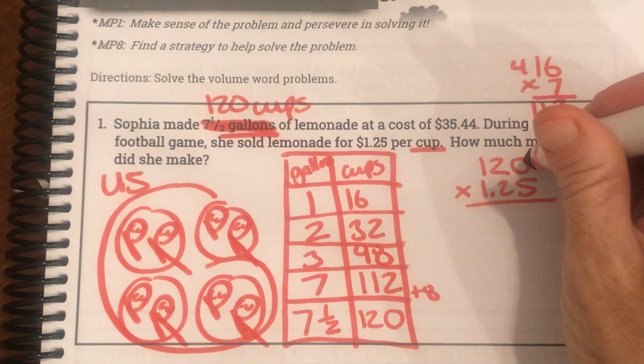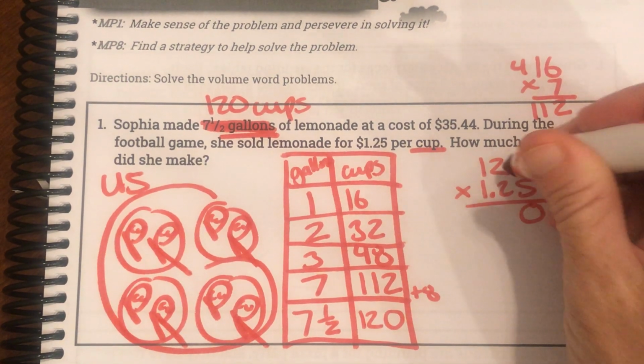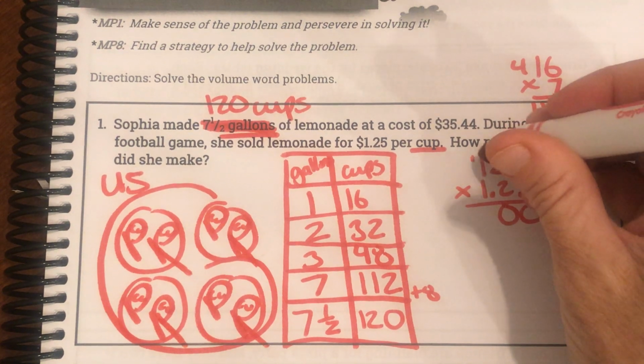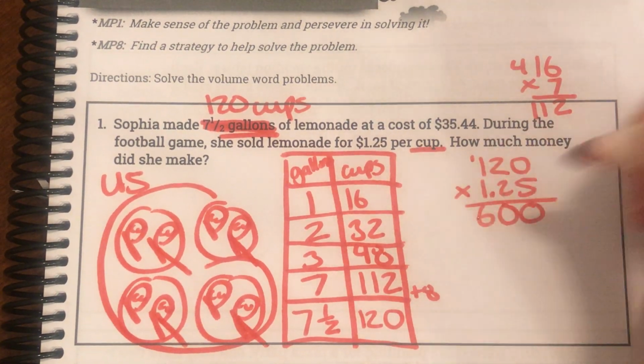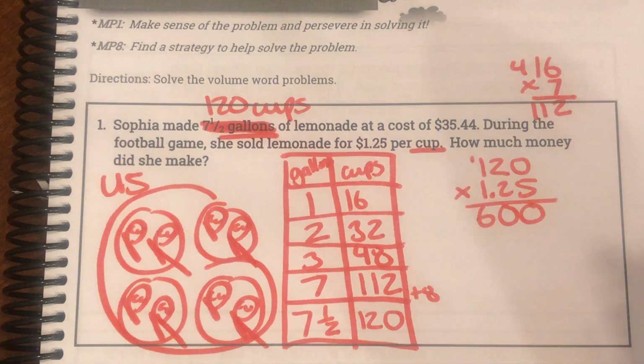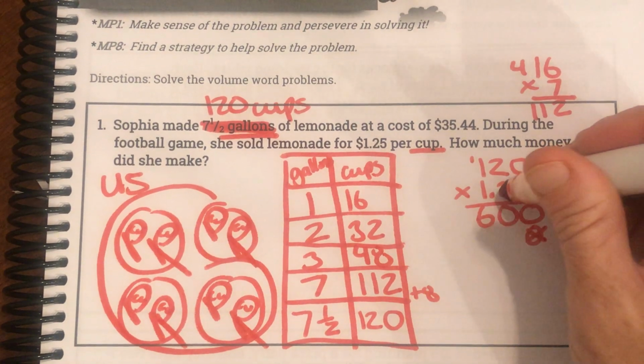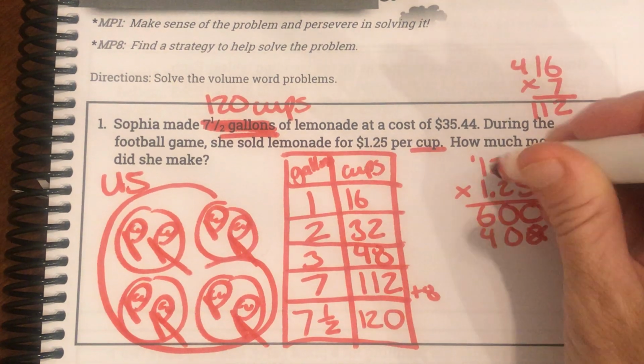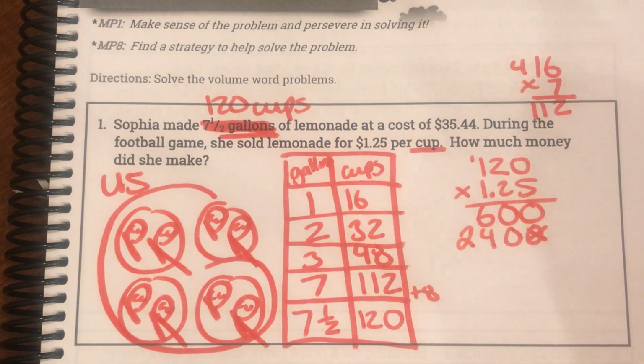So let's see. 5 times 0 is 0. 5 times 2 is 10. 5 times 1 is 5 plus my 1 is 6. Okay, let's go to our next one. 2 times 0 is 0. 2 times 2 is 4. And 2 times 1 is 2.